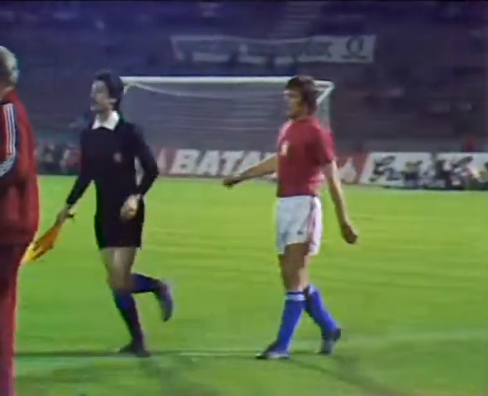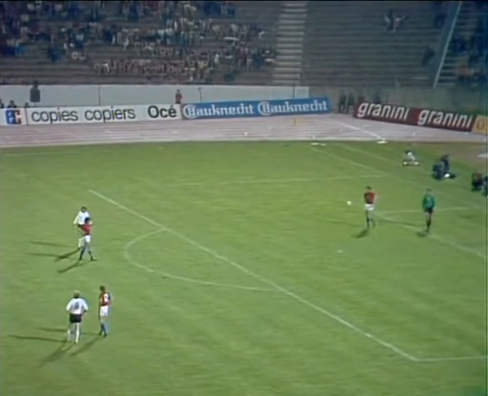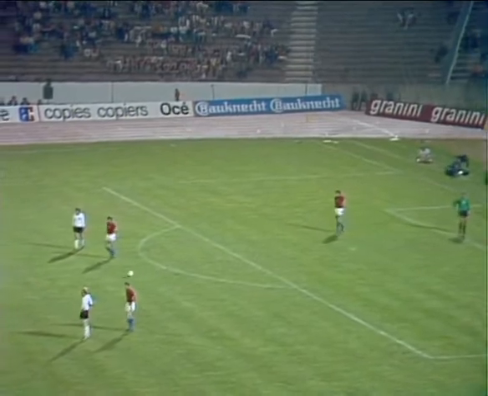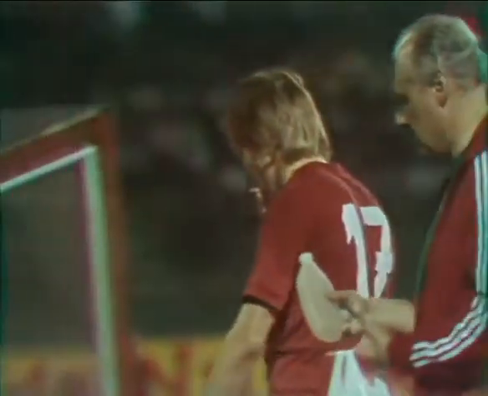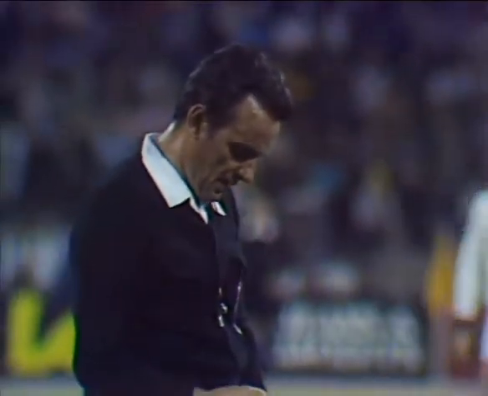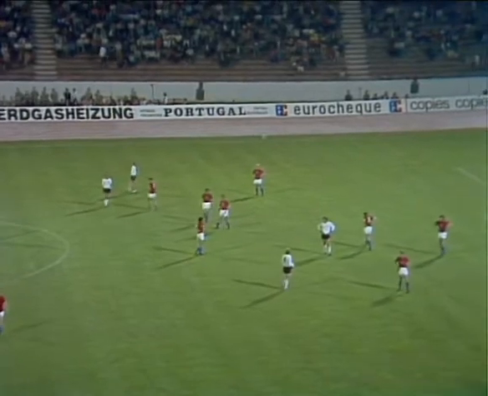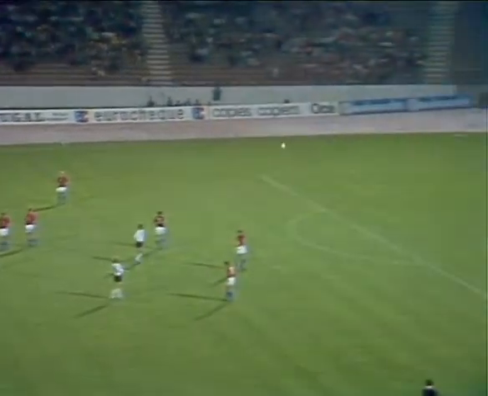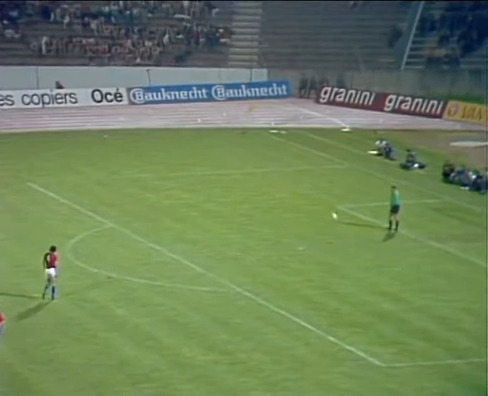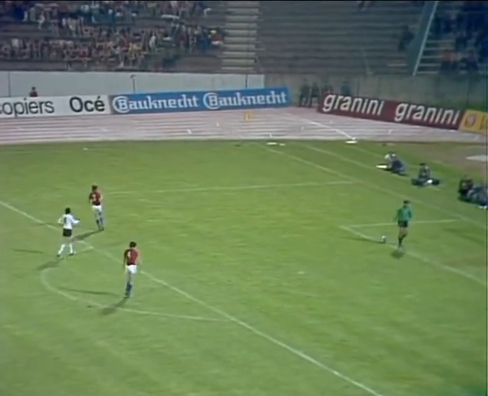Czechs now bringing on a substitute, Jerkovic. And it's Nehoda who's coming off. No, it's Schwelik, rather, who's coming off. And the Germans have taken Dietz off, I think it is, and while we were watching that, they've brought on Bongartz. Beckenbauer coming across to have a word on this side with the referee.